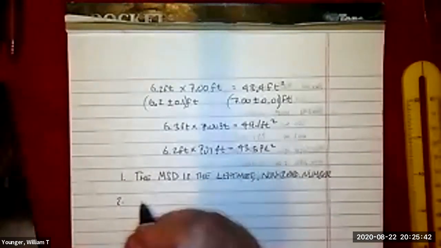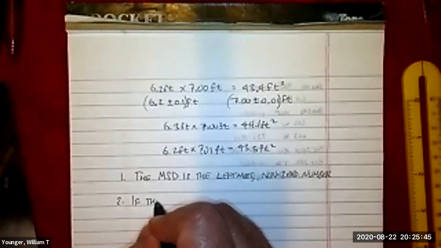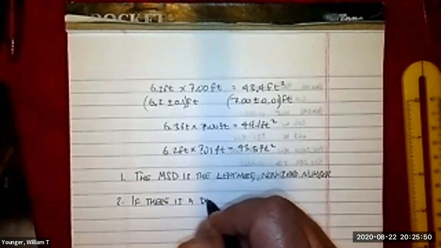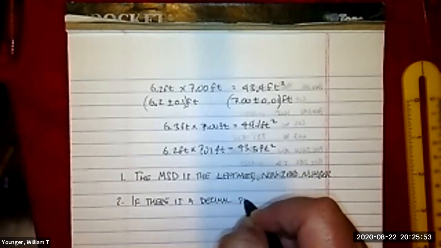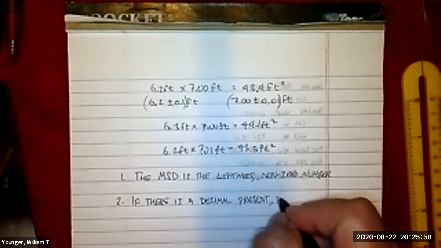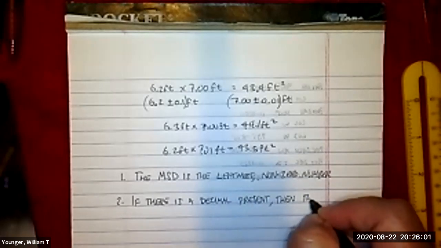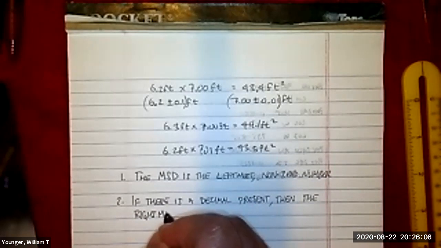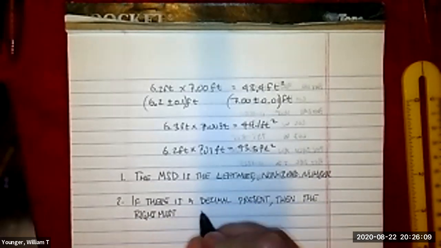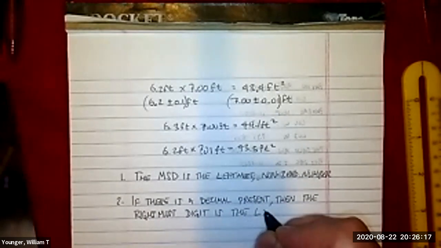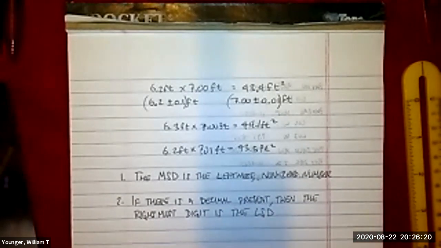Rule number 2: if there is a decimal present, then the rightmost digit is the LSD, the least significant digit.